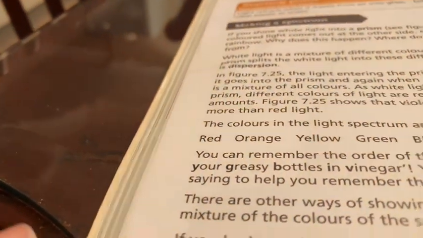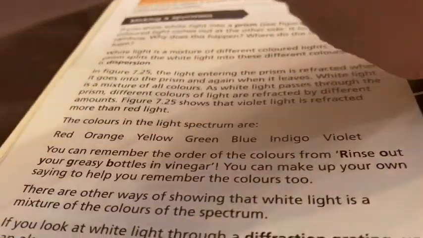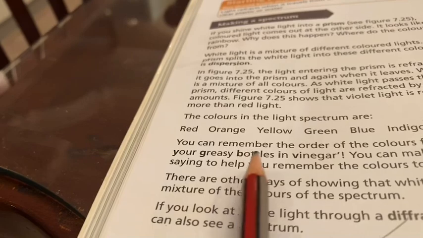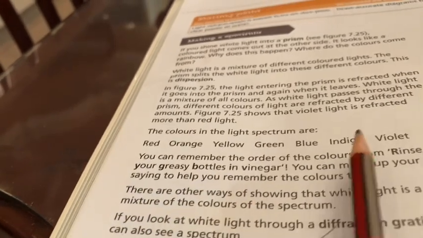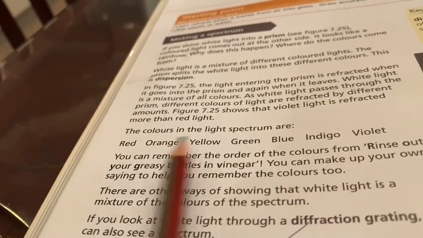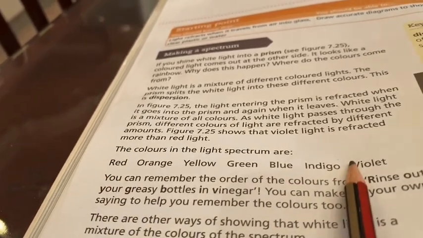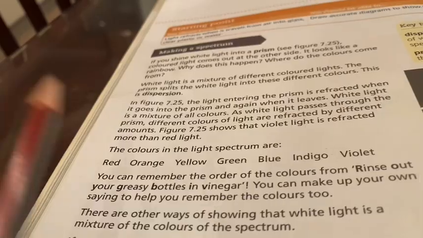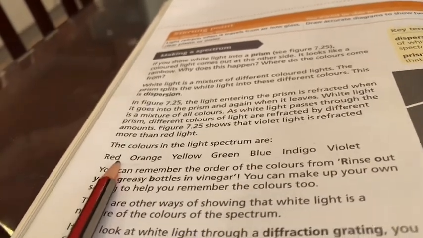Or you have a phrase here in your book. It says, where is it? Rinse out your greasy bottles in vinegar. Okay, so the first letters from each phrase show one of the 7 colors of the spectrum. No more saying rainbow, it is a spectrum.